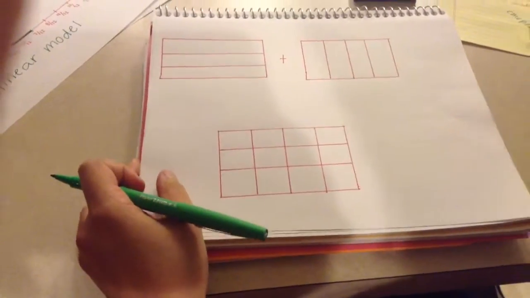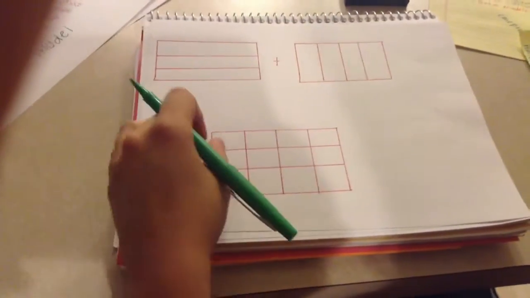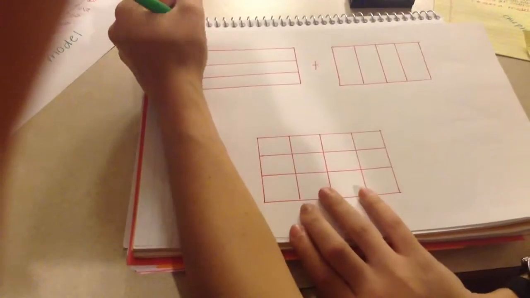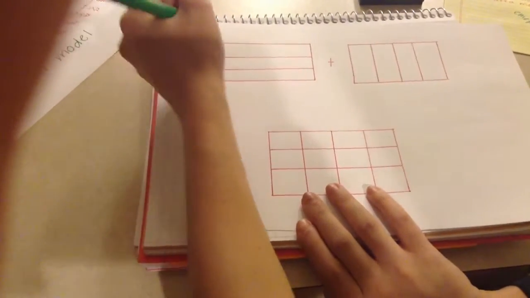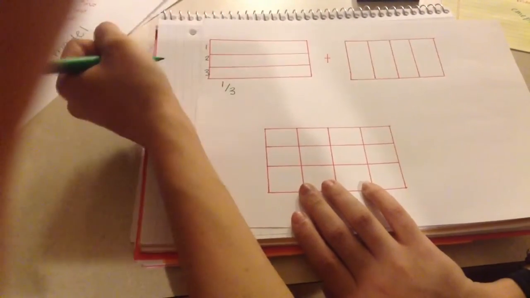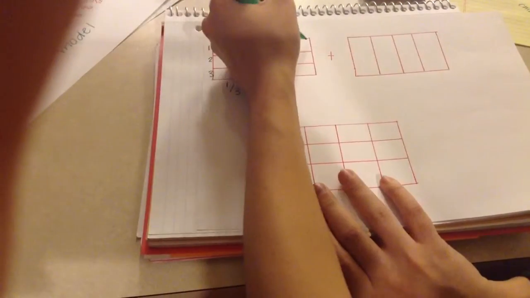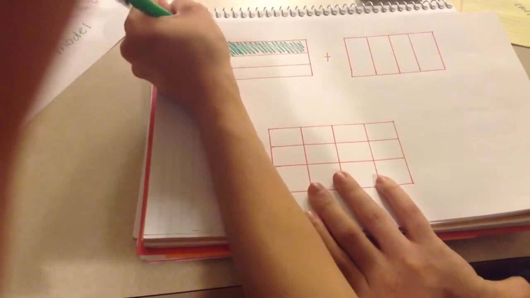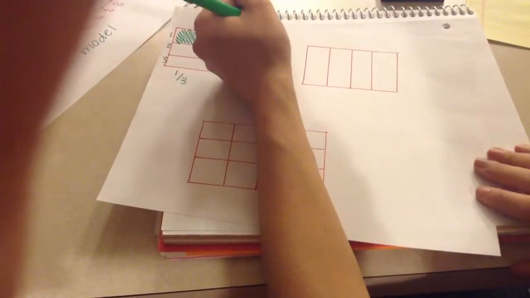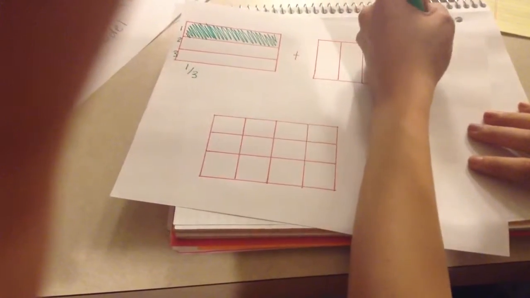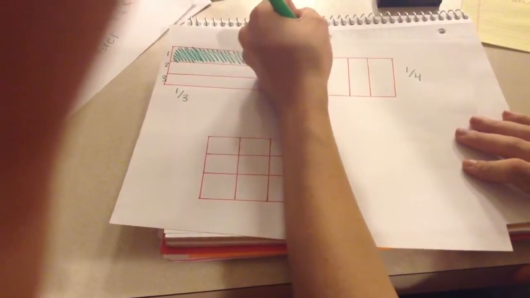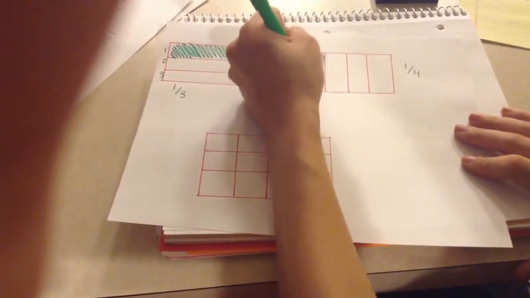And again, I already drew out the lines to help save time. And so if we look at these rows, I have 1, 2, 3. So this represents 1/3 because it is broken up into 3 rows, and I'm going to color in 1 row. And then this rectangle is broken up into fourths. So this is going to represent 1/4, because I'm going to color in 1 column.